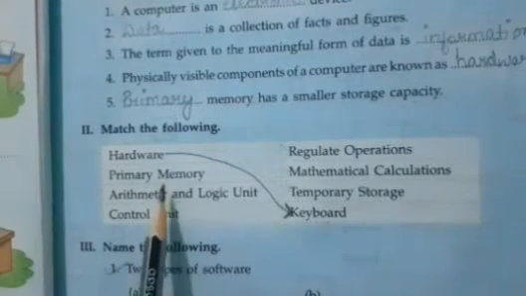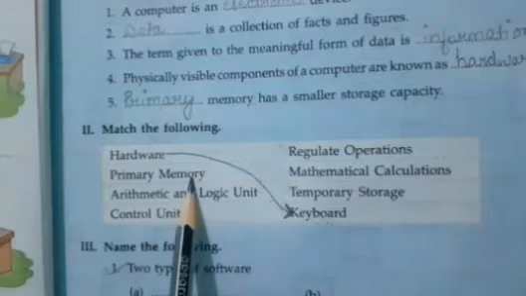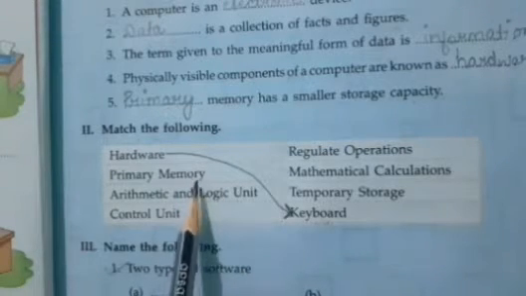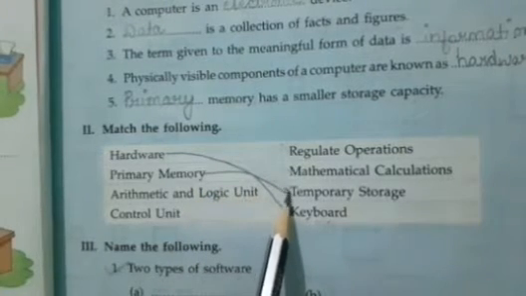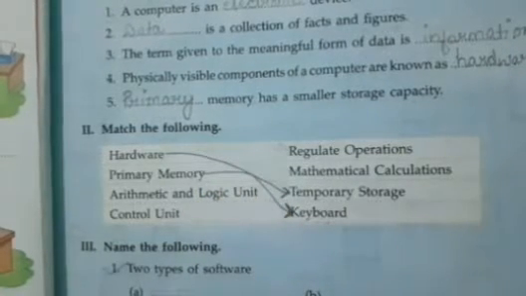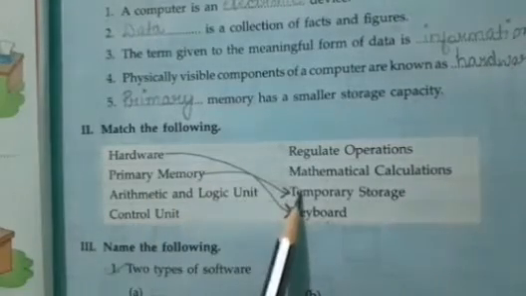Next comes primary memory. Now children, what is a primary memory? Yes, primary memory stores the data temporarily. So primary memory is a temporary storage memory. It stores the data temporarily.